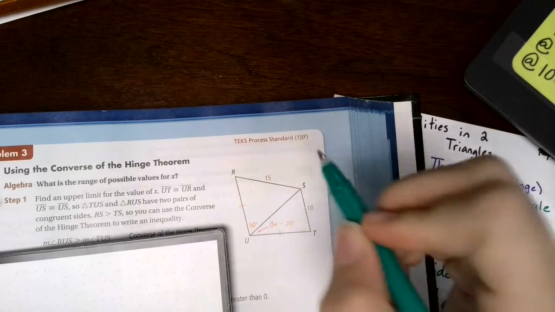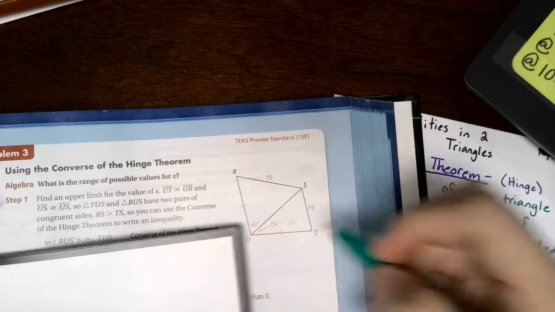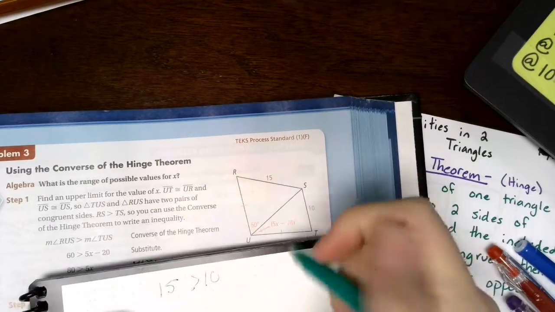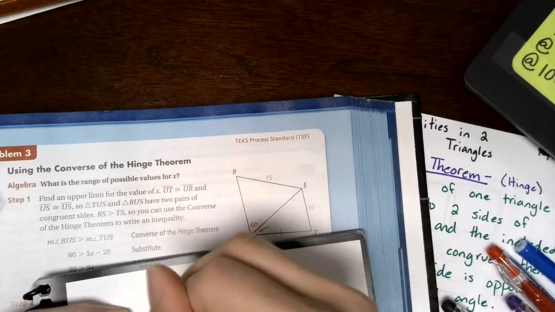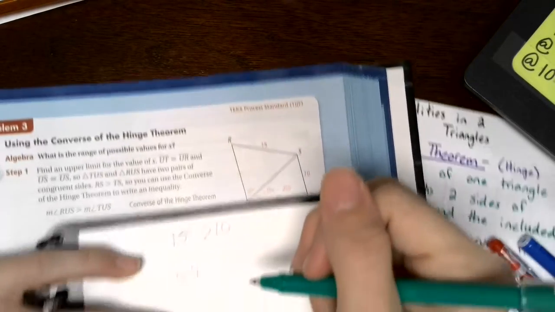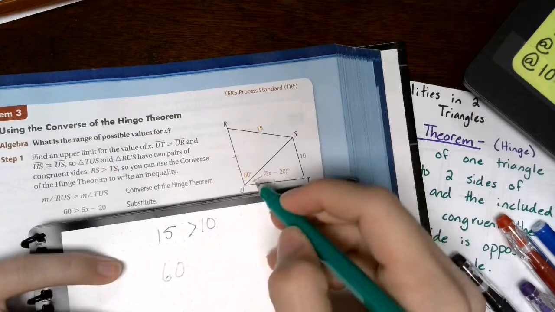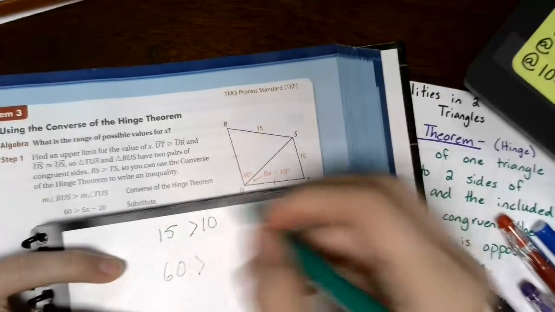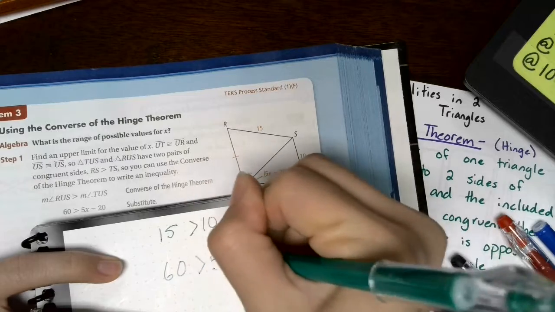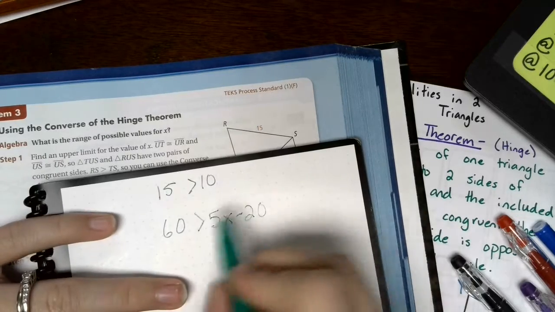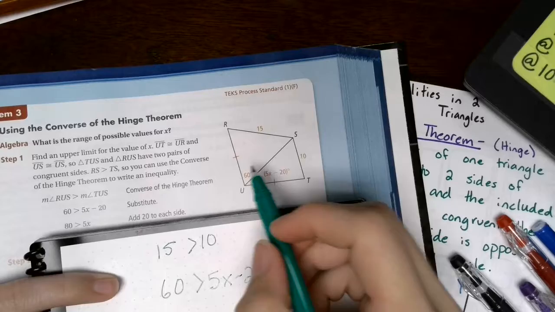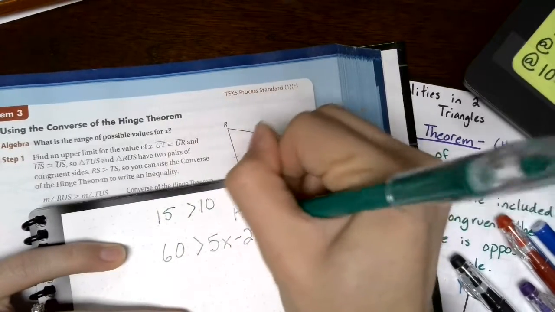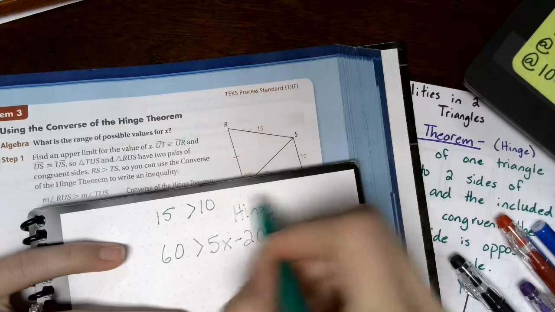So based off that information, because 15 is greater than 10, I know that this angle, 60 degrees, is going to be greater, because it's across from the 15, than this 5x minus 20. So because that is greater than, I can now solve this problem, and I know that based off the hinge theorem. Okay, so I can say hinge. That's how I know how to solve this problem.